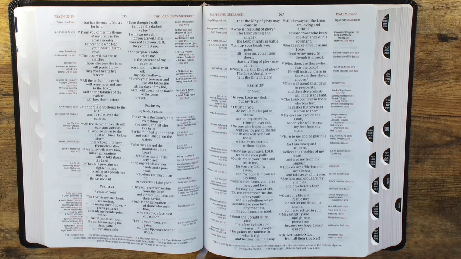And I showed you guys how to actually trace through it using the alphabetical and numerical indexes and then also just using the Bible to trace through it as you read. So it's a really great way to do thematic studies. And it's something that I truly value. And honestly, this has become my primary Bible, to be honest with you.